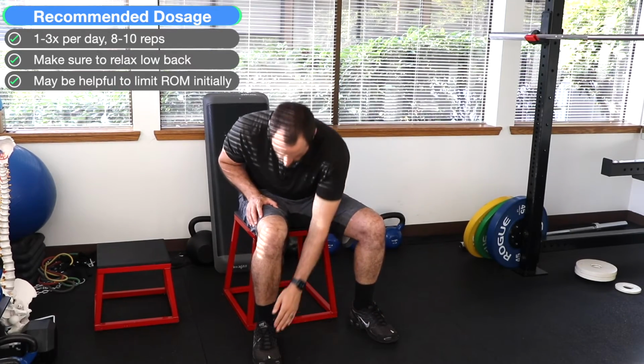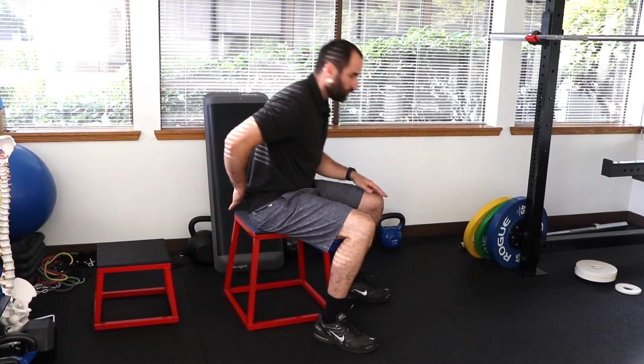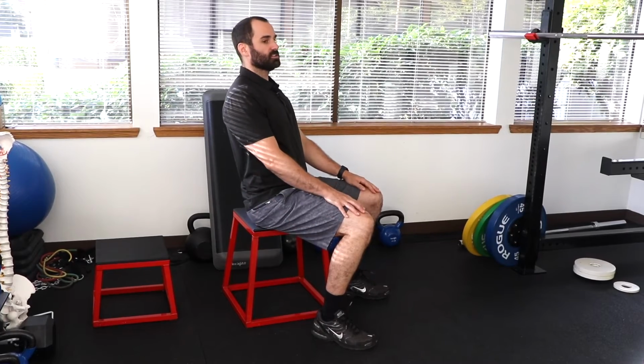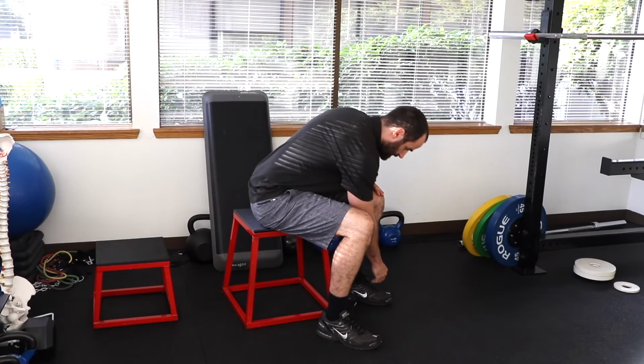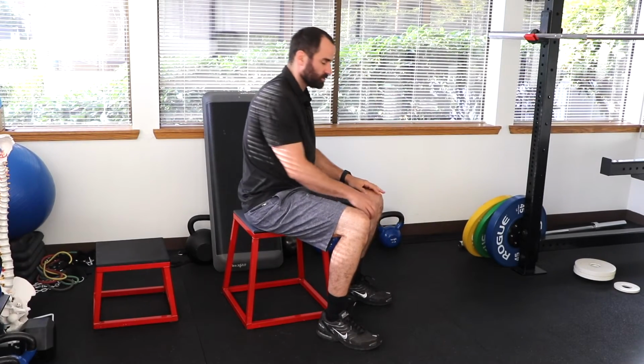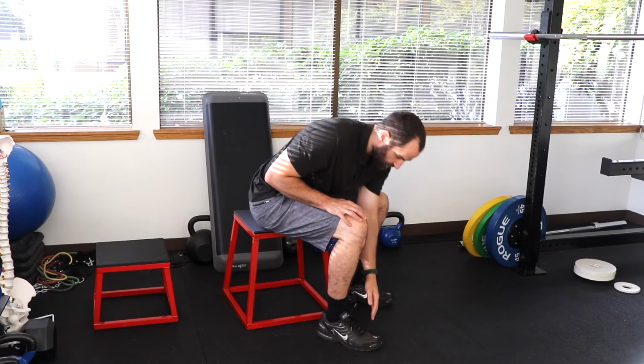One thing to know is when you sit up, you want to go only to neutral and you don't want to overarch because that will cause pain. So reach down and then stop even before neutral, which is better than going too far back.